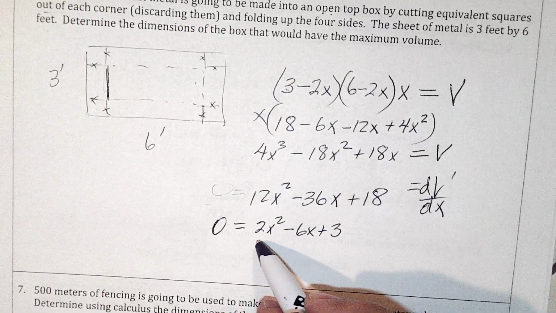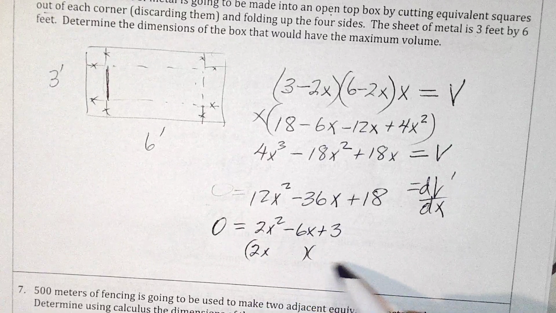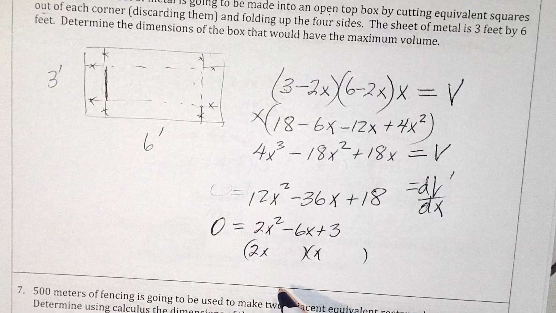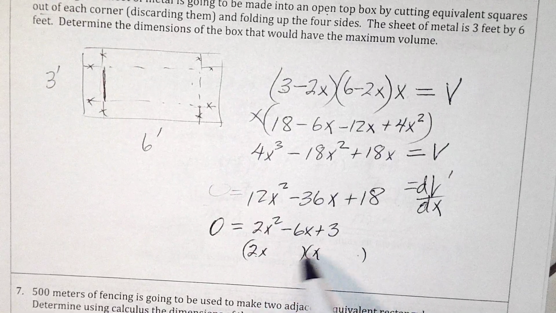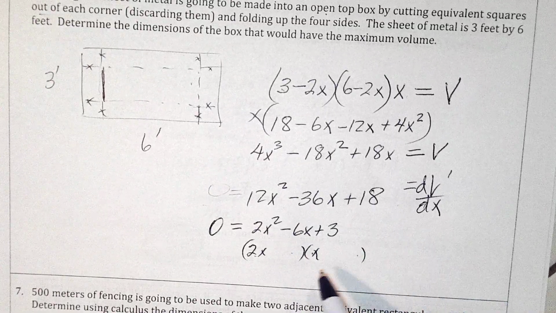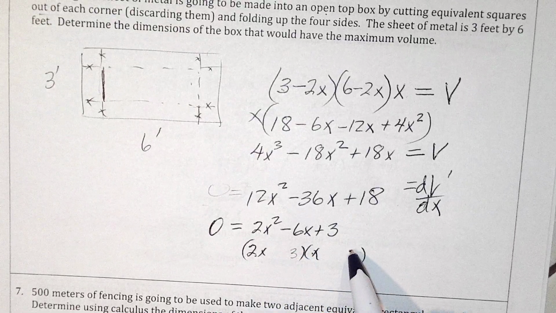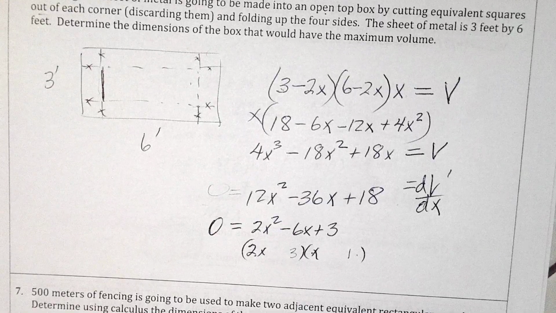I might be able to factor that. Let's see, 2x and x, and 2 times 3, 1 times x. That's not going to be 6. 3 and 1. Oh, not going to get it factored.